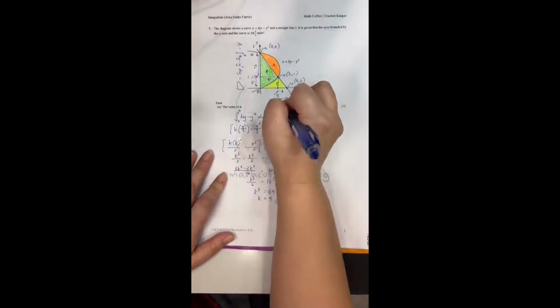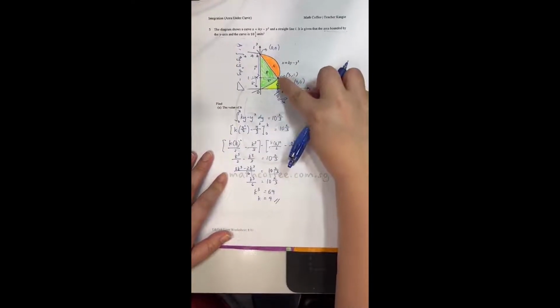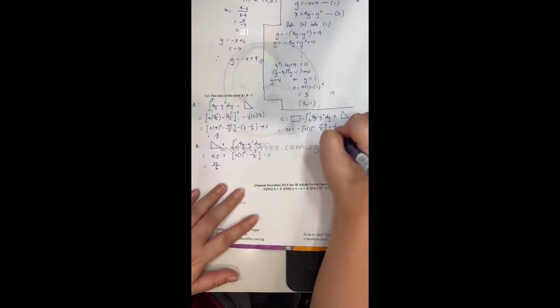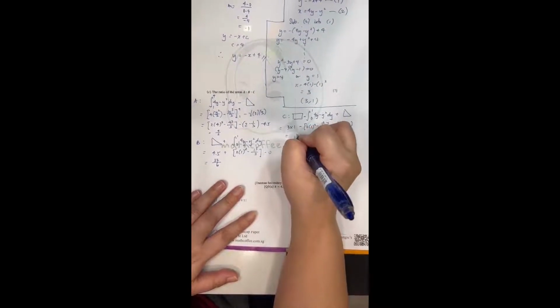My triangle from here to here is 1 unit because 4 minus 3, and because this y coordinate is 1, so here is 1 unit. So I plus the half times 1 times 1. And in the end, in total, I get 11 over 6.